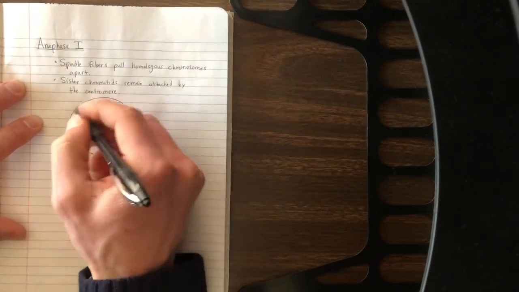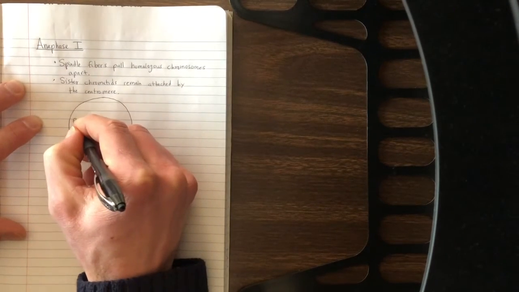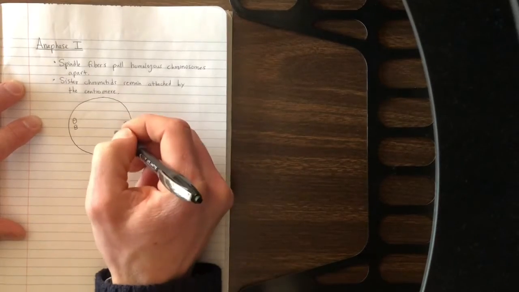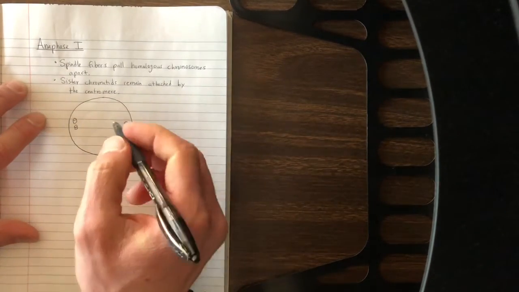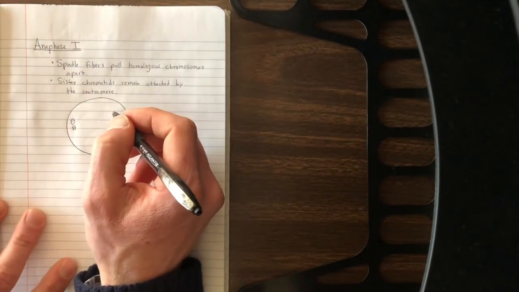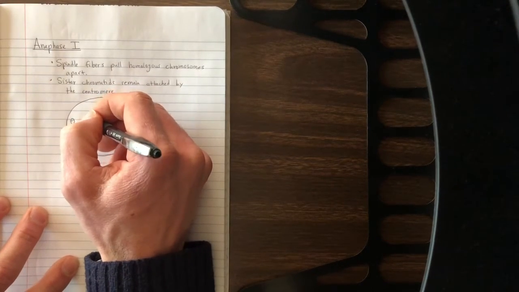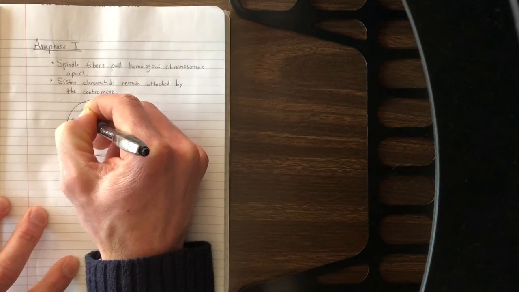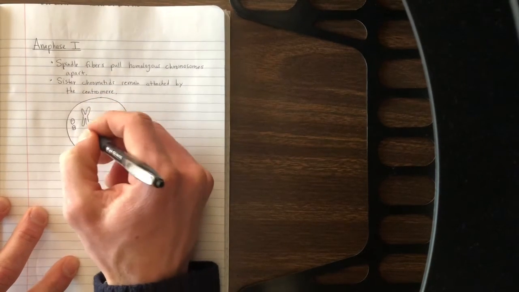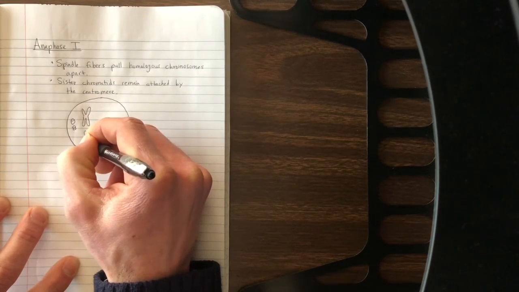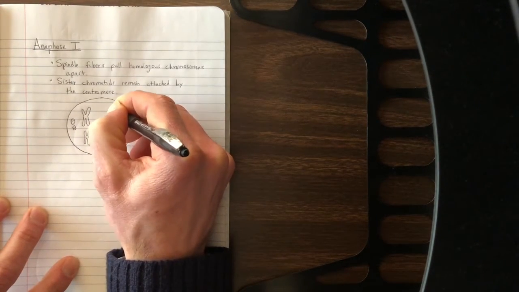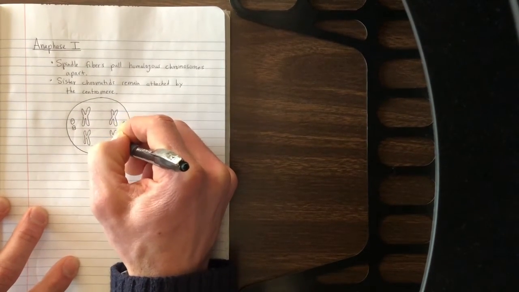Again, we're going to draw the cell with our centrosomes. But now the spindle fibers have pulled the chromosomes apart. The tetrad is no longer formed. It's on the left side of the middle of the cell. We should have one chromosome migrating to the left side, the two sister chromatids. The two sister chromatids of the other chromosome have also moved over there, whereas the other set of the tetrad is moving to the other side of the cell.